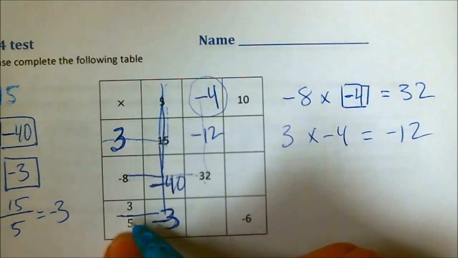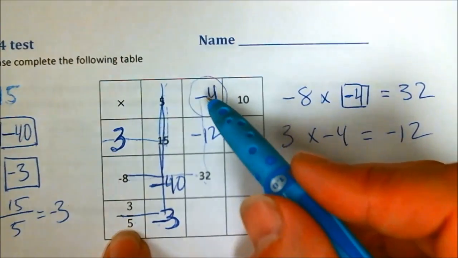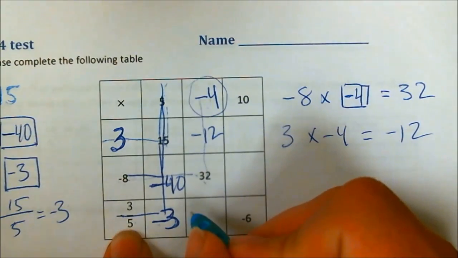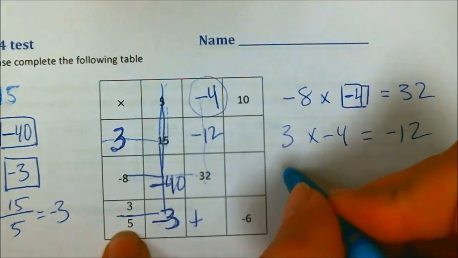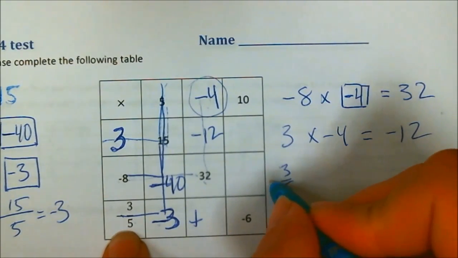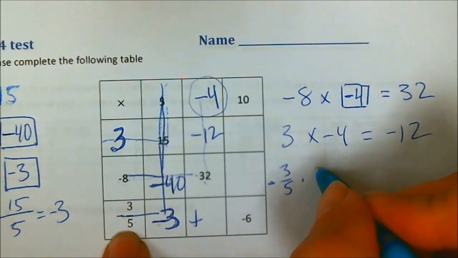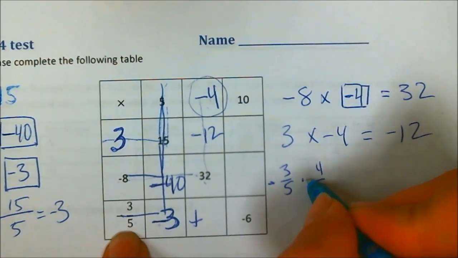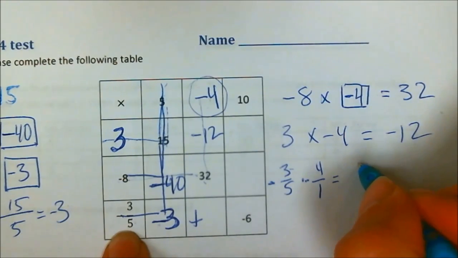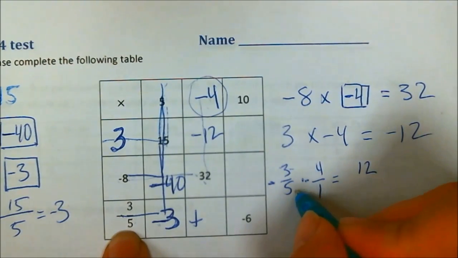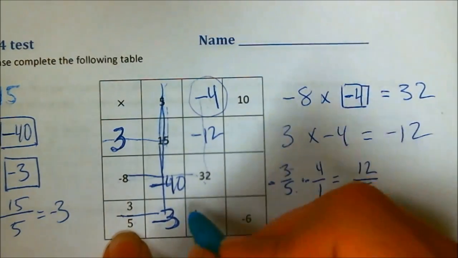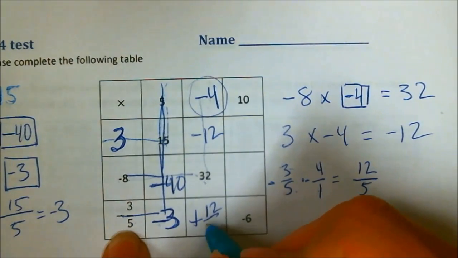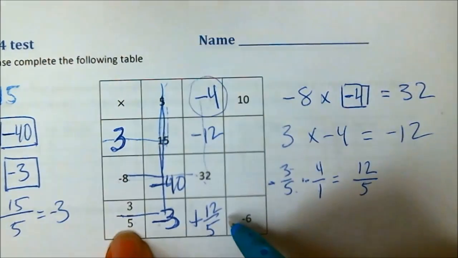Negative 3/5. Is that negative? Yes. Negative 3/5 times a negative 4. Well, I know that's going to be positive. I'm just going to write a reminder right there. And then I look at that and I go, 3/5 times 4, I don't know what that is. Well, let's put that in, remember it, times 4 over 1. 3 times 4 is 12. 5 times 1 is 5. And I am done. I don't even care if you make it into a compound fraction. That is proper enough for me.